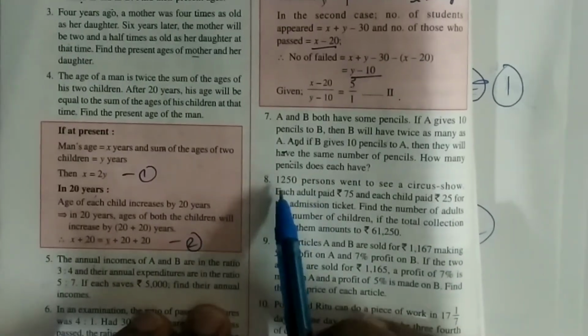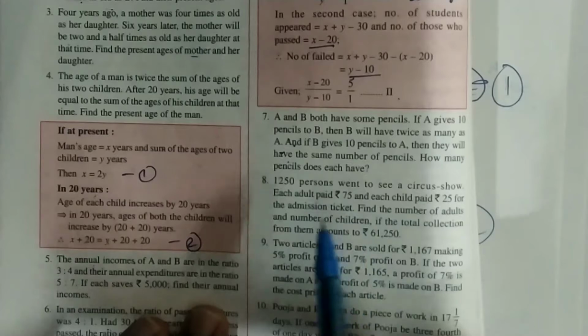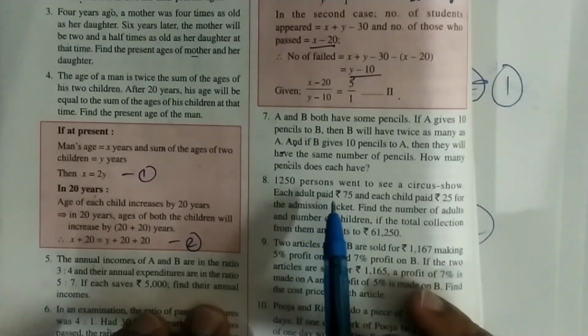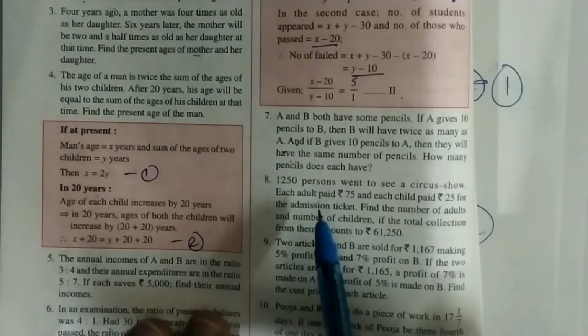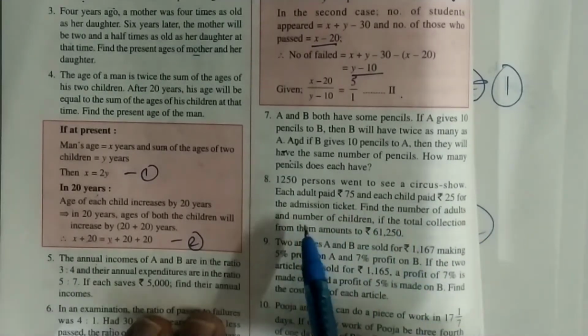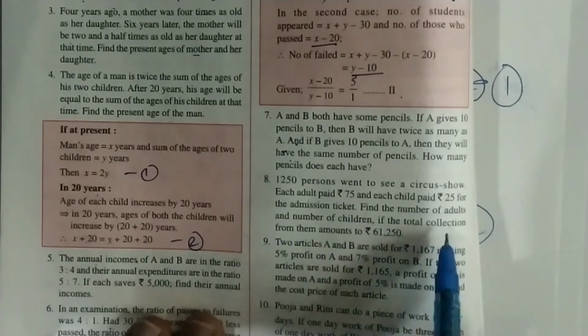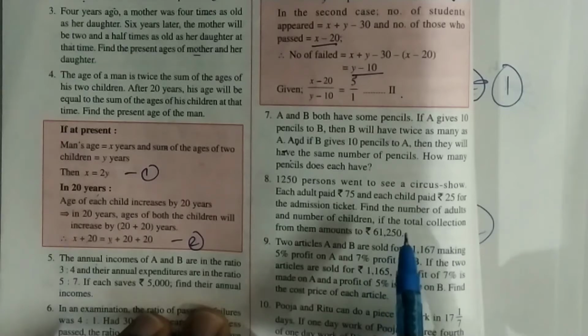Question number 8. 1,250 persons went to see a circus show. Each adult paid 75 rupees and each child paid 25 rupees. That is the price of the admission ticket. Find the number of adults and number of children if the total collection from them amounts to 61,250.